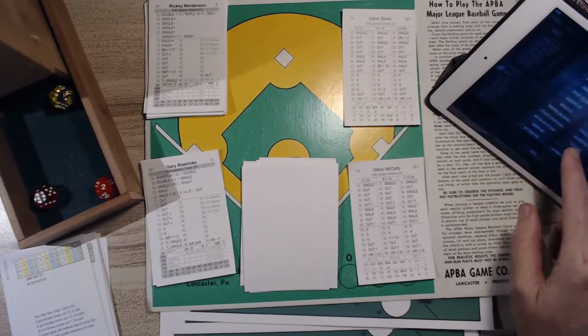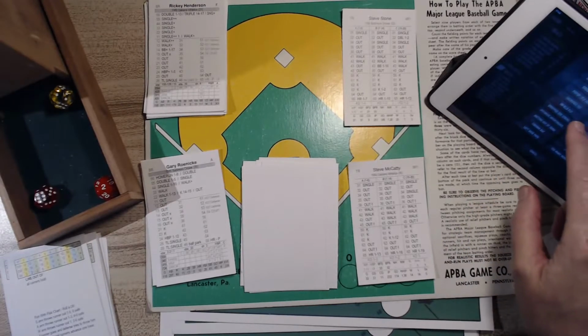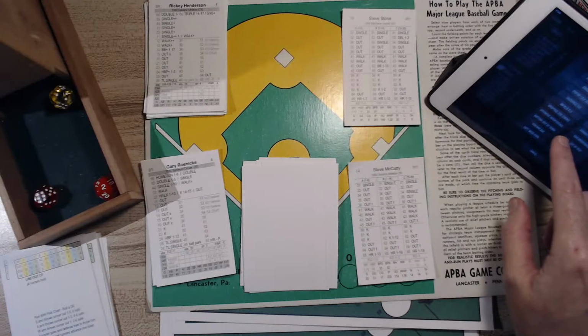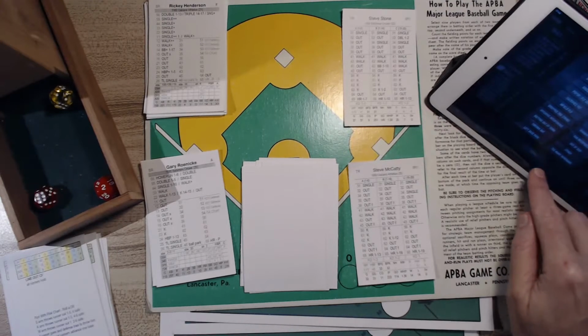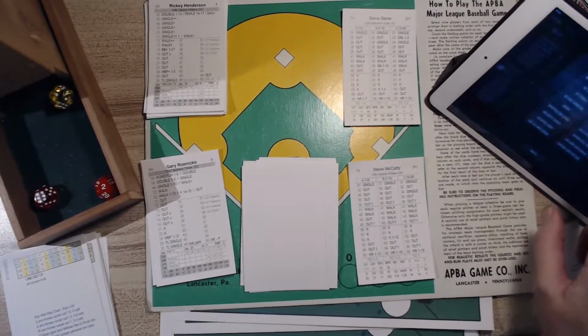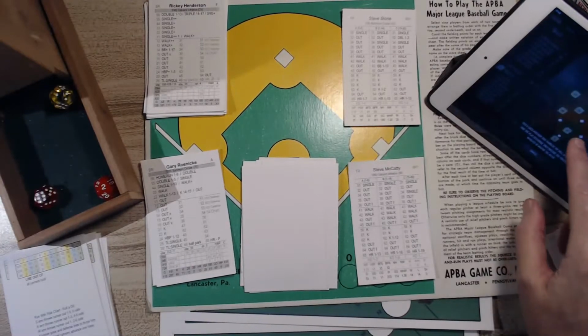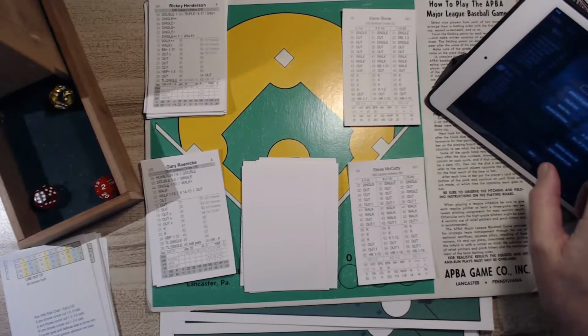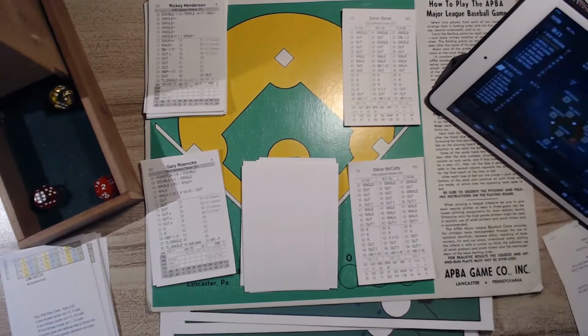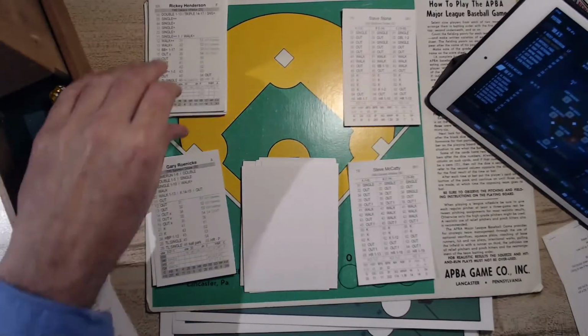Ricky Henderson with a bunt lays it down. Where are we? The bunt was no good. It was a fielder's choice. It's going to be 2-6. They get their man at second. All right, and Henderson is on at first.